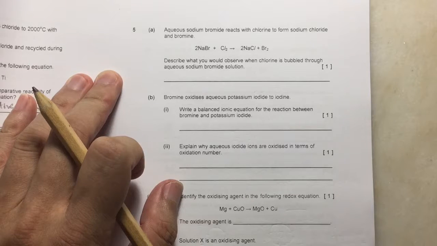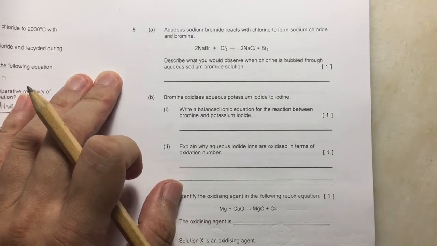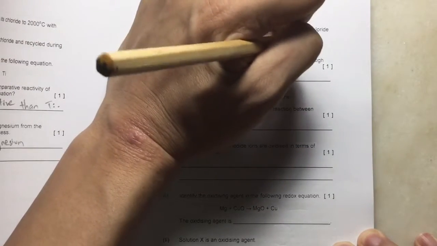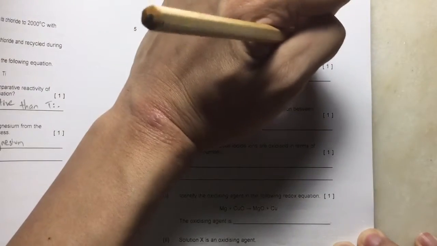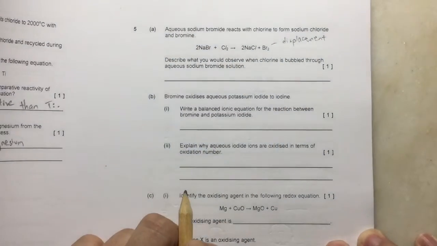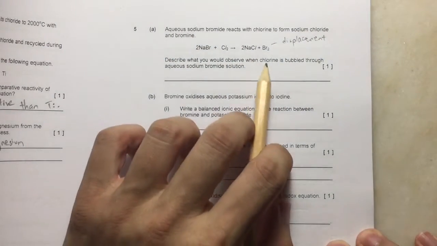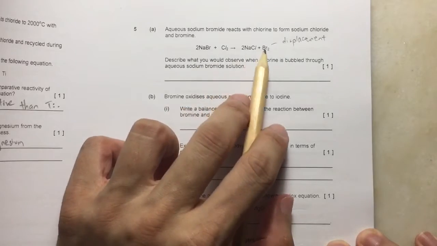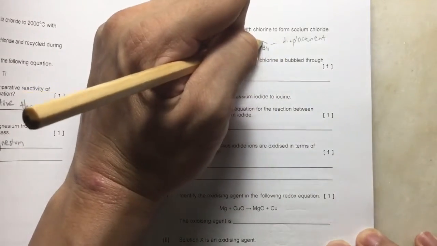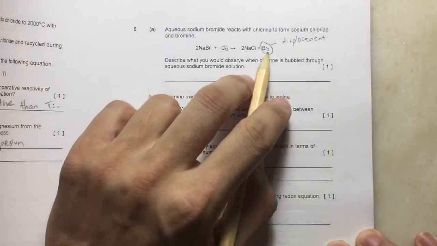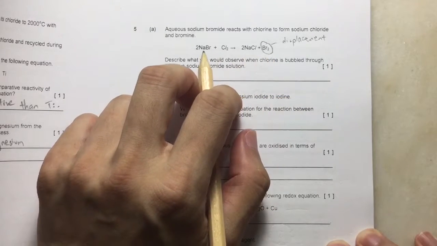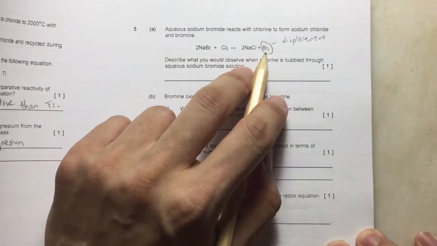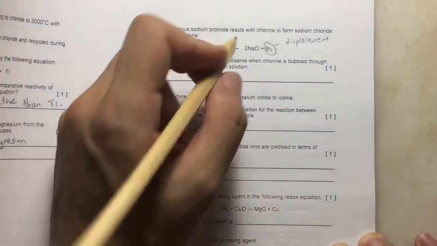Question 5 gives you aqueous sodium bromide reacting with chlorine, forming sodium chloride and bromine. Now this is a displacement reaction also, but of group 7 elements. Okay, so what would I observe when chlorine is bubbled through sodium bromide? I notice that bromine comes out. And we know the color of bromine, it's brown. Sodium bromide is colorless, bromine is brown.